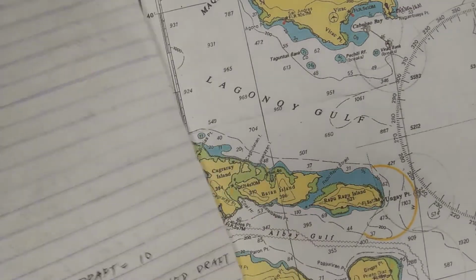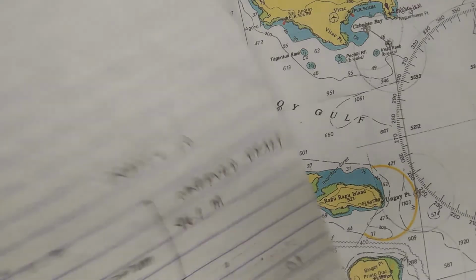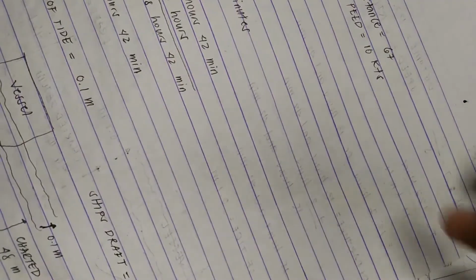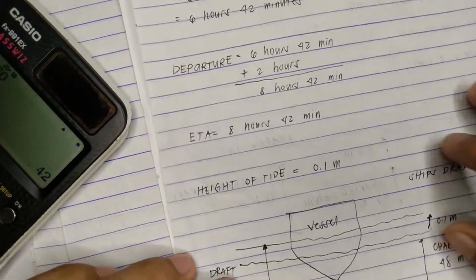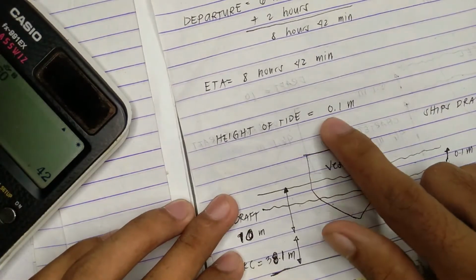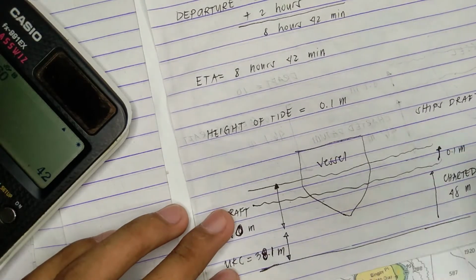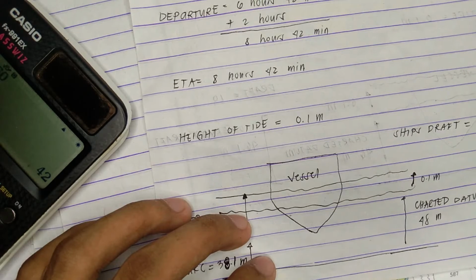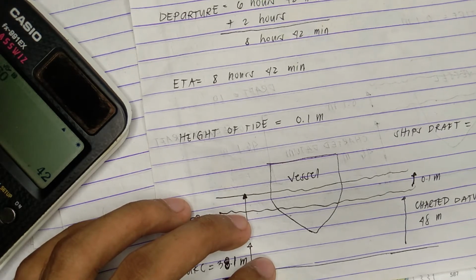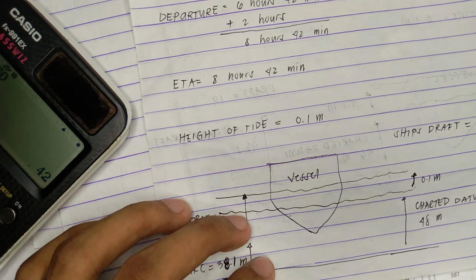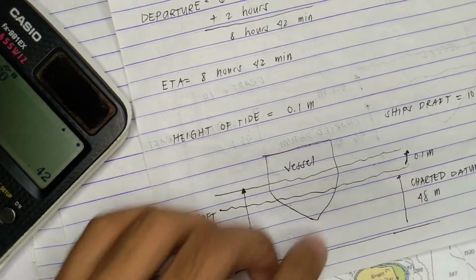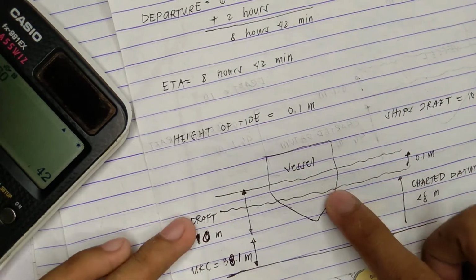And lastly, we need to determine the actual depth of the water during the passage to the nearest underwater obstruction. So first is the Diamante Rock. The height of the tide is equal to 0.1 meters. Then the ship's draft is 10 meters. These 10 meters are still from the initial condition, I mean the ship's particulars in our NAV 213. Then still we have here the 0.1, the height of the tide.